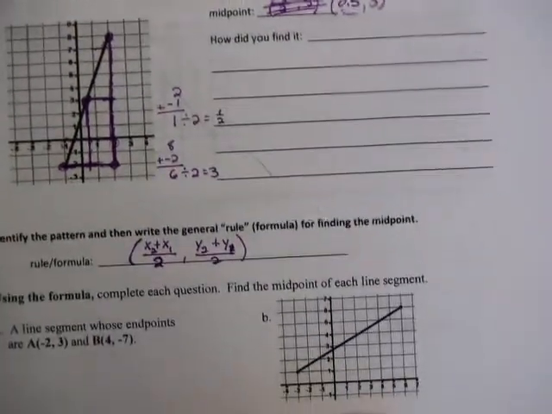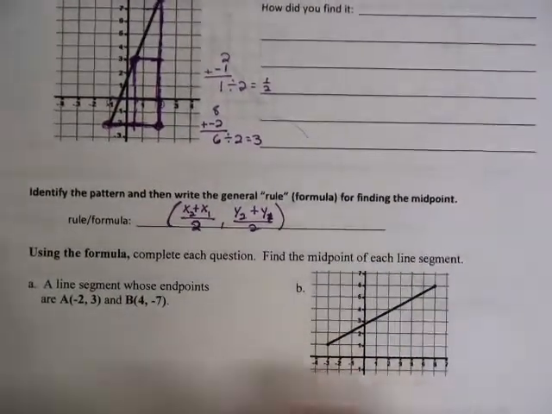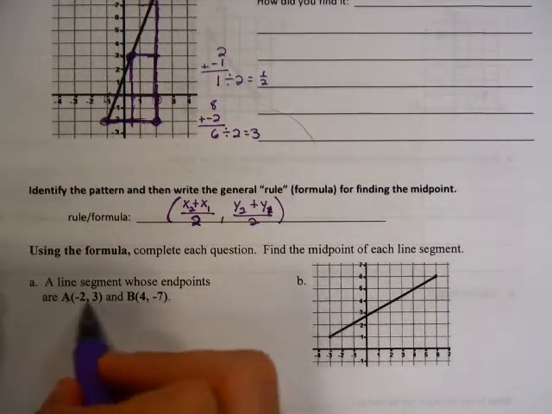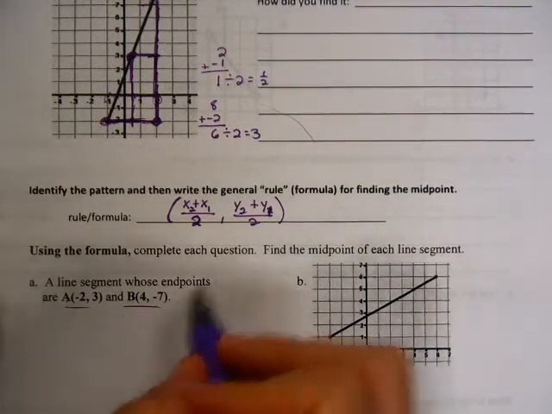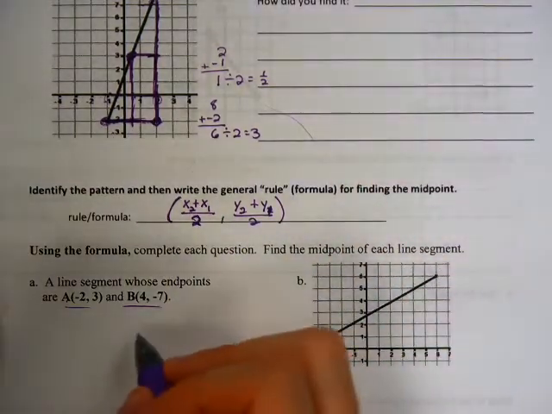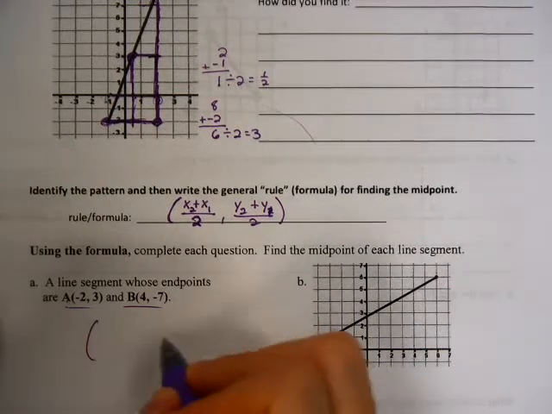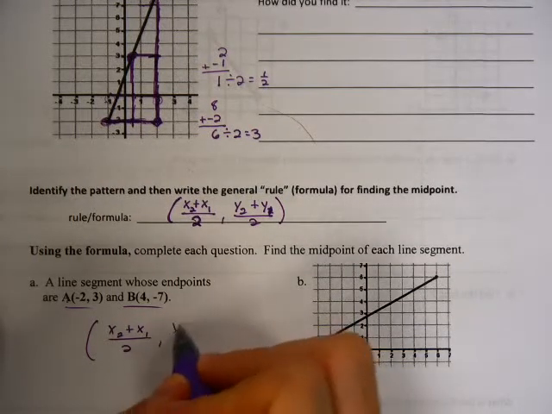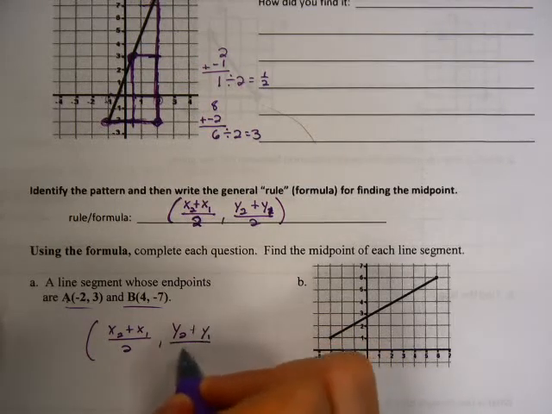Now, this next piece, we're going to complete this. We're going to use these two pieces, these 2 points, and our formula to figure out what the midpoint of this line segment is. So I'm going to take my x values, so x2 plus x1 divided in half, y2 plus y1 divided in half.